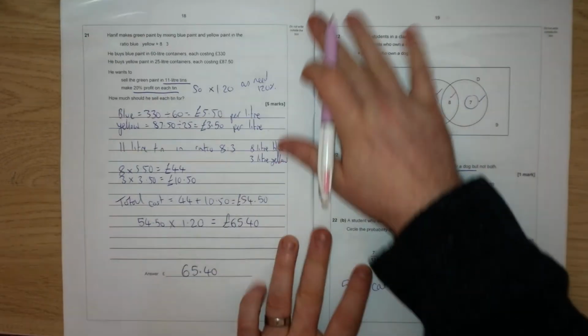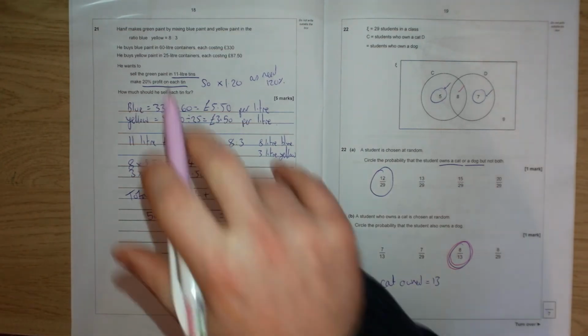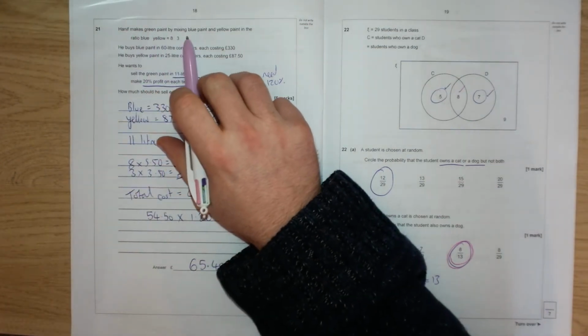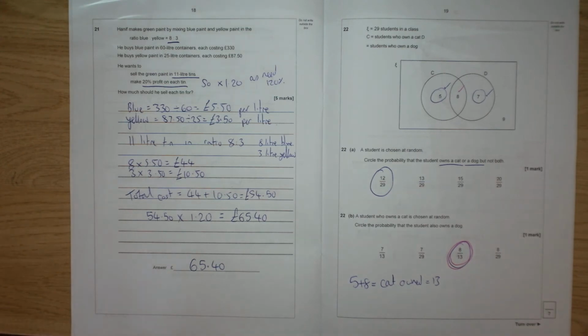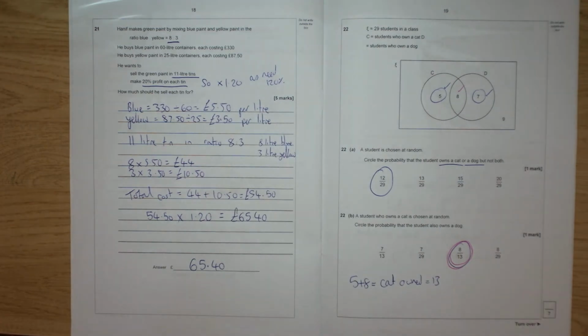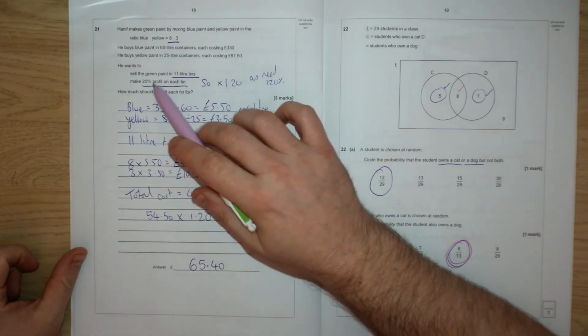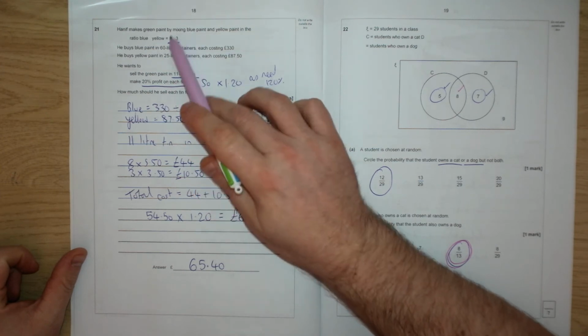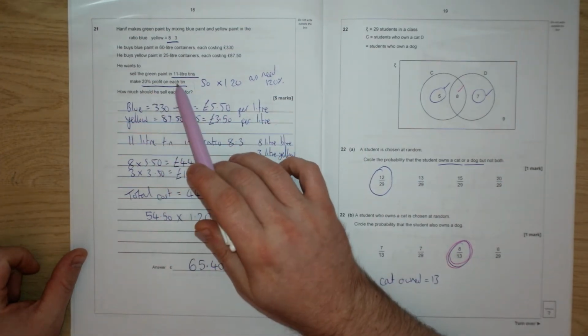Brilliant superhero. Question 21. One of these nice kind of money questions where there's a lot going on, lots of information. So Hanif makes green paint by mixing blue paint and yellow paint, and it tells us the ratio there is 8 to 3. He buys blue paint in 60 litre containers. Each of those costs 330 quid. That's quite expensive. I suppose paint is expensive. He buys yellow paint in 25 litre containers, each costing £87.50. He wants to sell the green paint in 11 litre tins conveniently. That's the same as 8 plus 3, so we don't have to do too much work there. And he wants to make 20% profit on each tin.